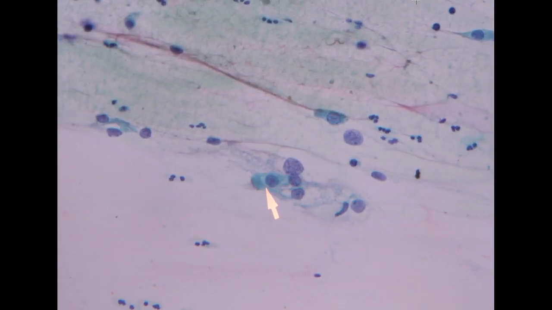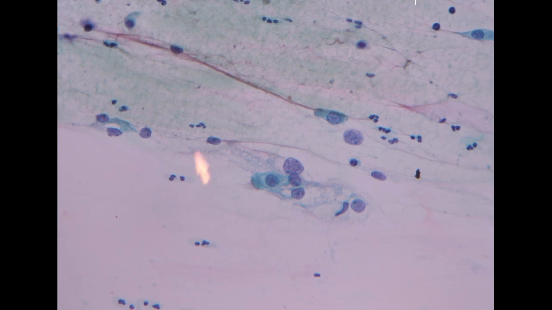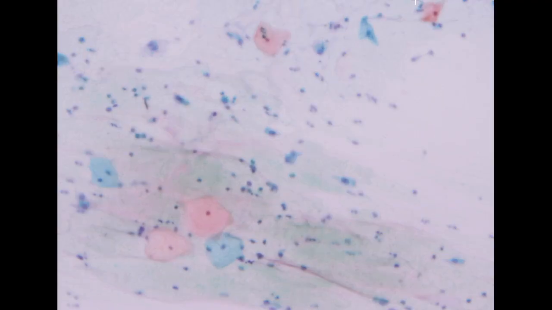And here again, this is cilia. So you see these are pleomorphism. These are 3 times bigger than this one, but it is okay because they are glandular cells, and you see the terminal bar over here, the terminal bar over here with binucleation.